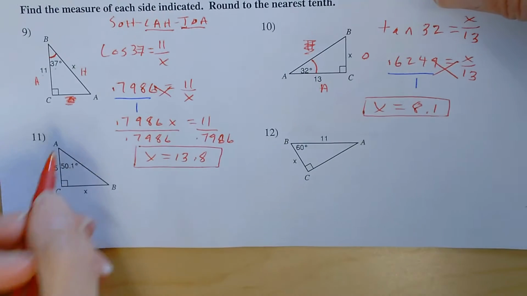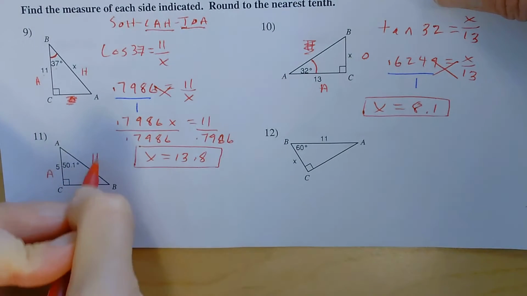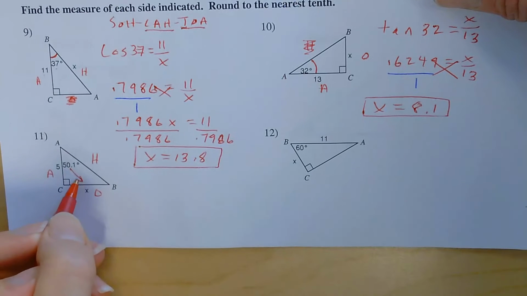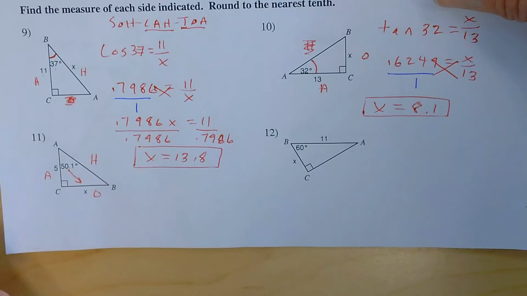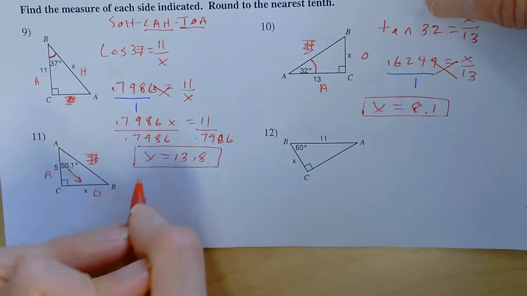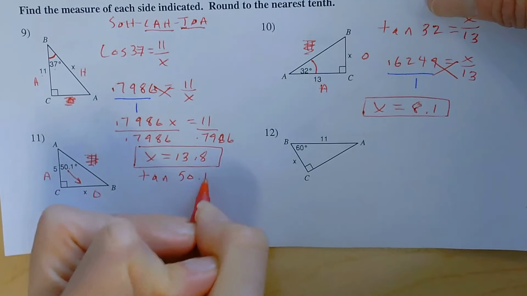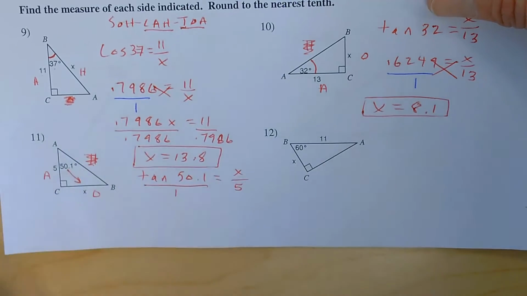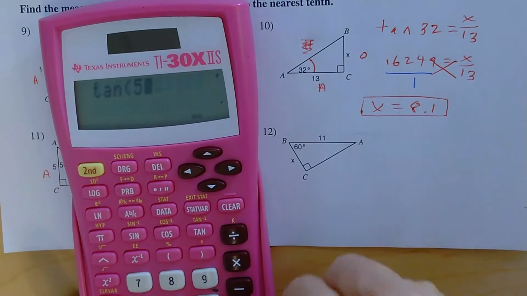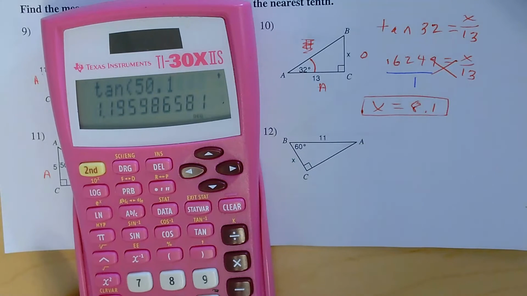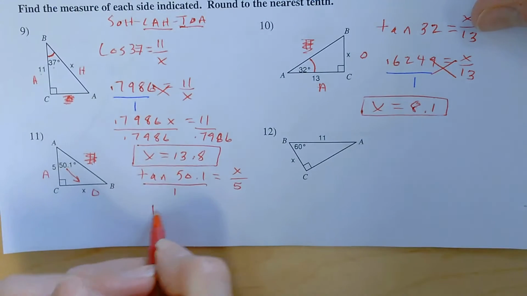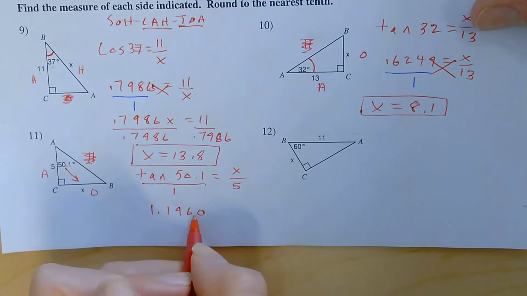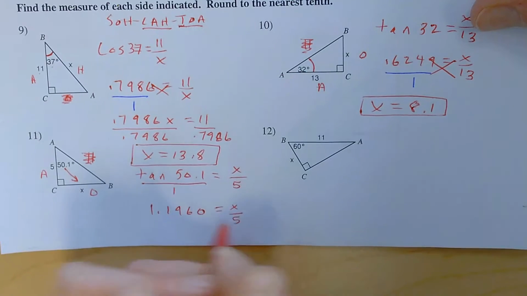All right, next one. This is the opposite, and this is the adjacent, and that's the hypotenuse. Opposite's always across, adjacent's next to the angle, but not the hypotenuse. So again, we're not going to use the H, we're going to use the O and the A. So this is another tangent. So tan 50.1 equals, opposite is X over 5. Make this a proportion. So we're going to hit tan 50.1 and get 1.1959, so it'd be 1.1960. 4 decimal places you still need, equals X over 5.